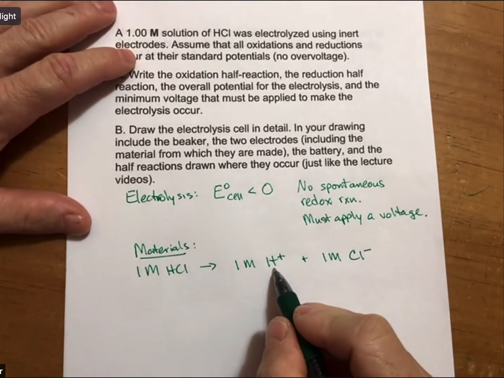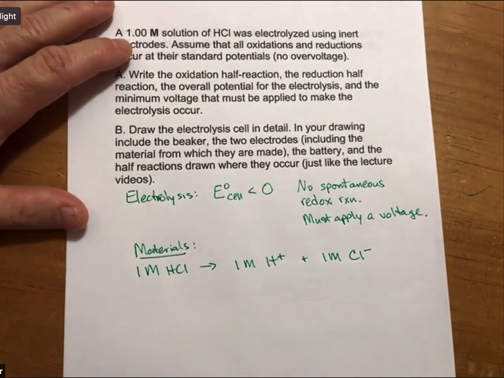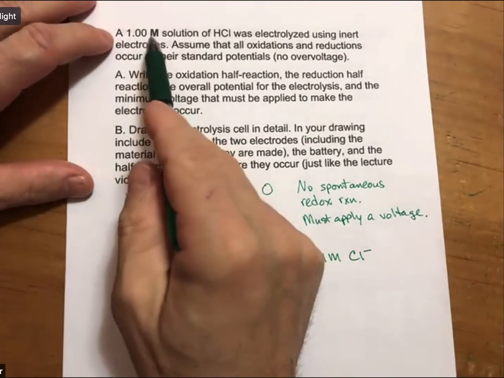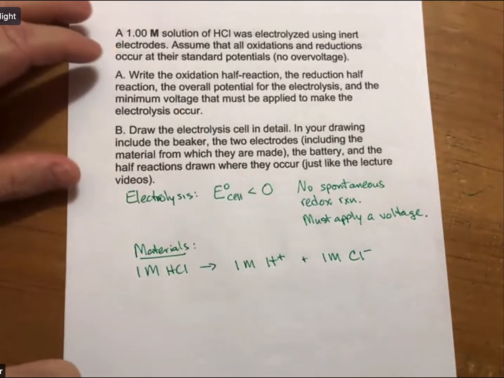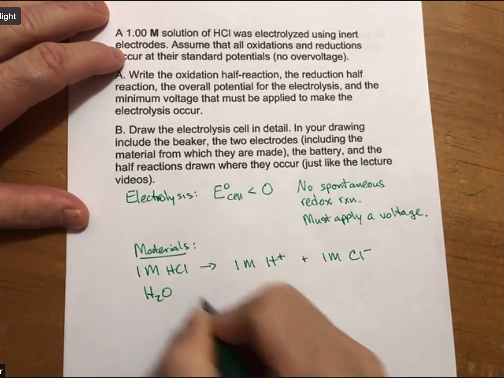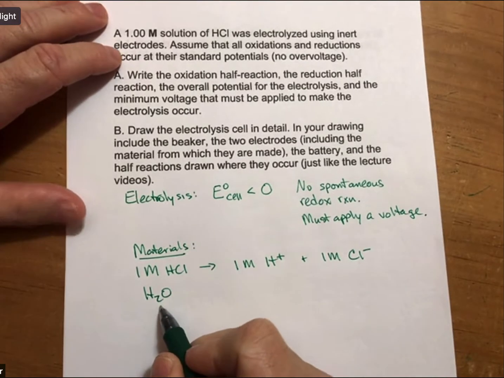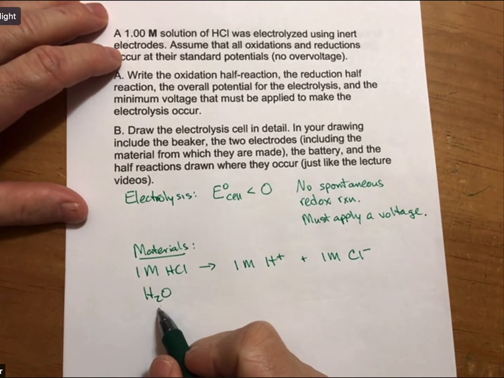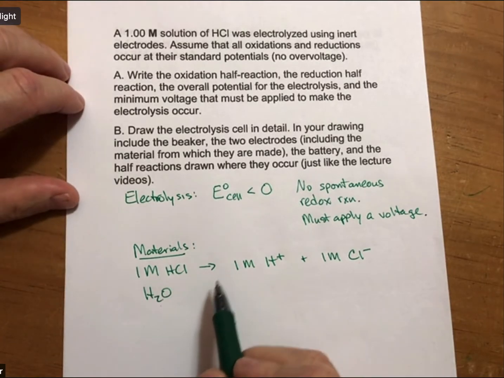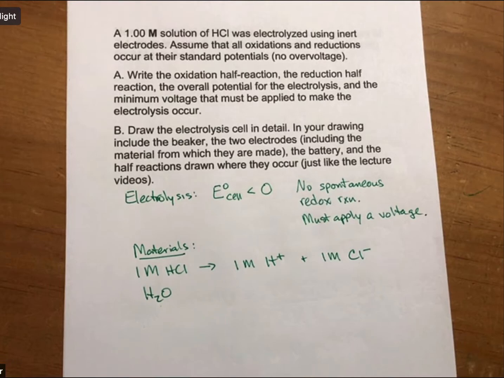So we can look for H plus and Cl minus on our SRP table. This is molar, which means it's an aqueous solution. That means we also have water. And we'll look for water too, and we'll see what reactions we can do. Okay, so those are our materials. It's just like voltaic cells. Find what you have and then find what reactions you can do with it.